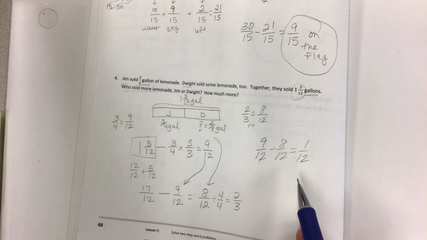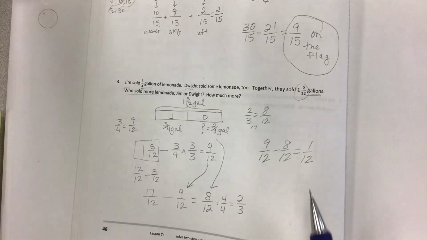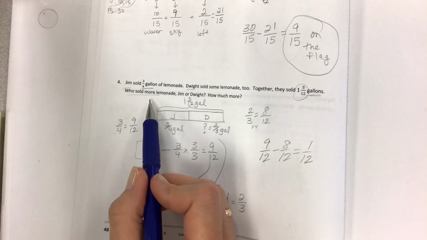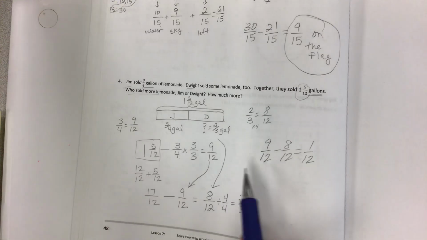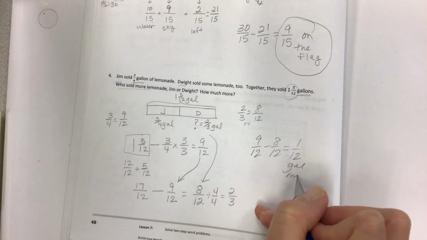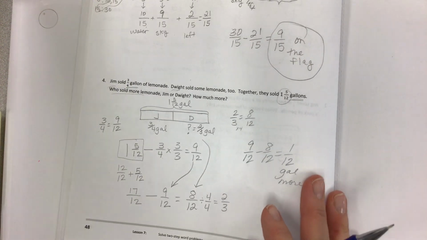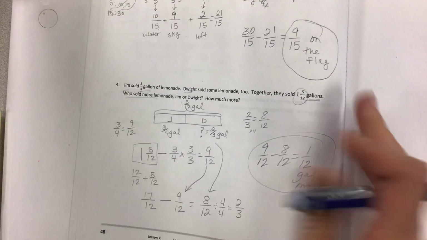Anyway, I know we're getting up to 24 minutes and we're almost done. But 1/12 is the difference between who sold more. Jim sold more, but he only sold 1/12 gallon more. All right, and that's the final answer there.